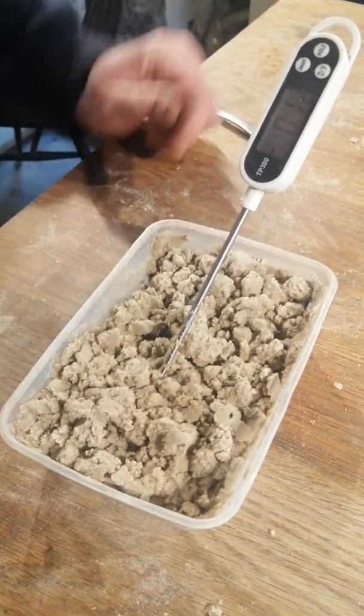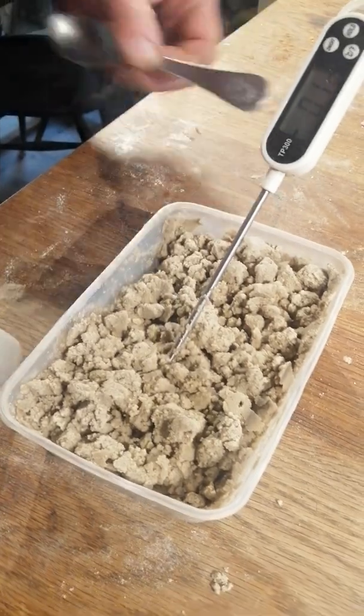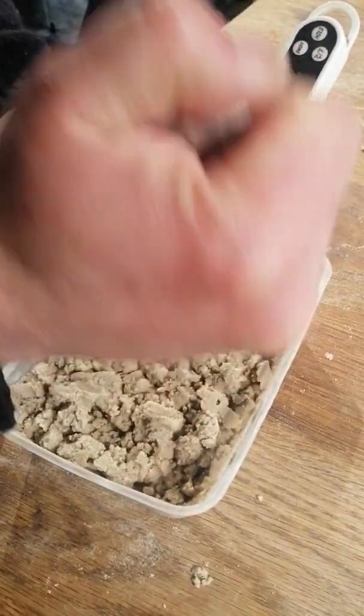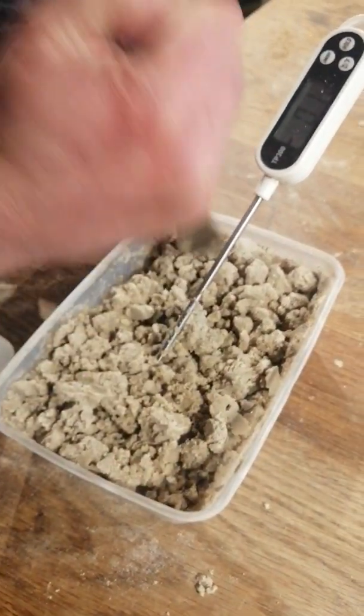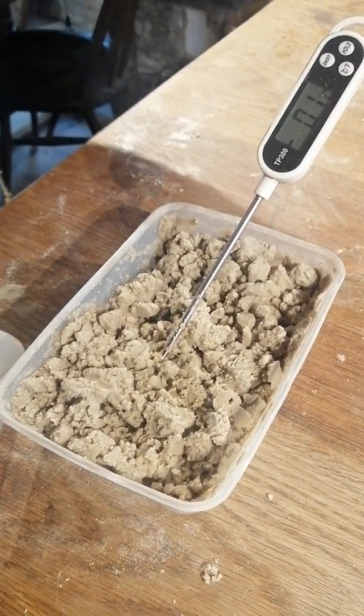So, okay, we're registering 0.1 degree in the middle. The surface, though, is rock hard, as you can see. The surface is frozen, but the underlying layer is still only just on freezing point. That's the difference with leaving it harrowed.